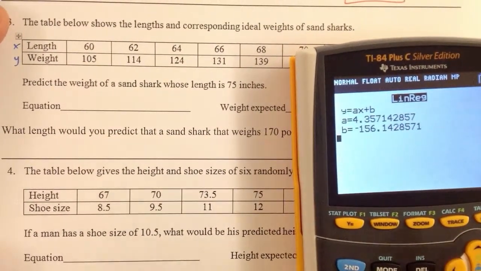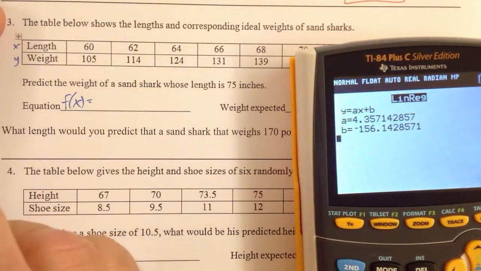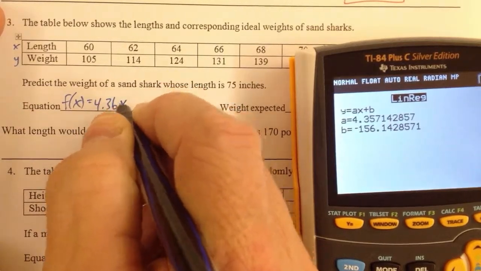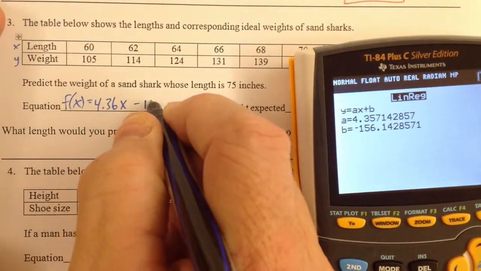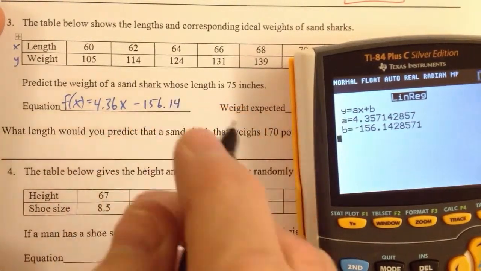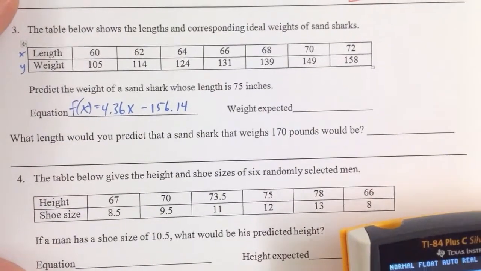constants anyway, and that means that we have f of x equals 4.36x minus 156.14. So that's our regression equation. That's our line of best fit.